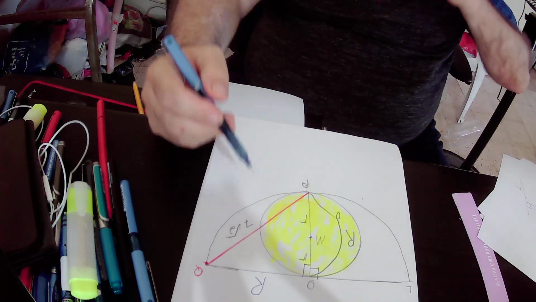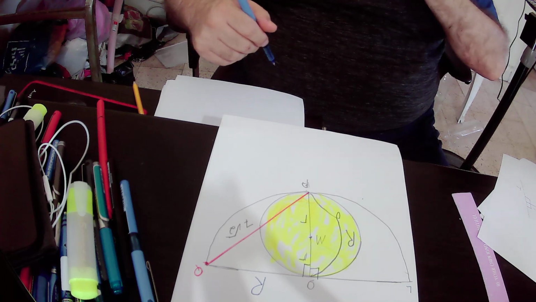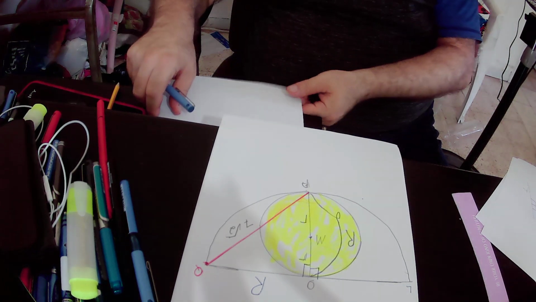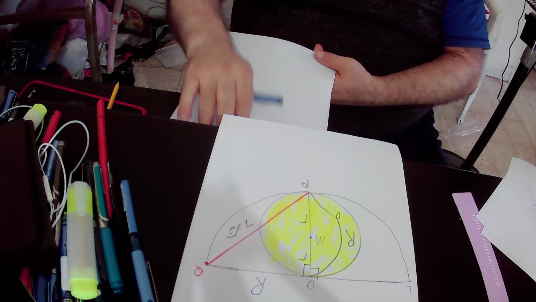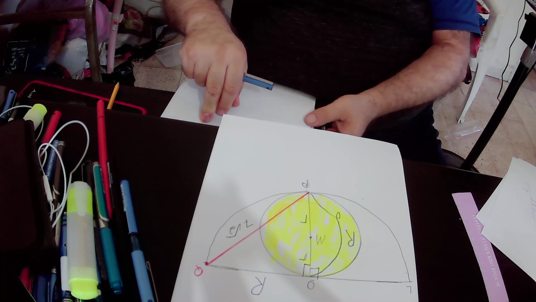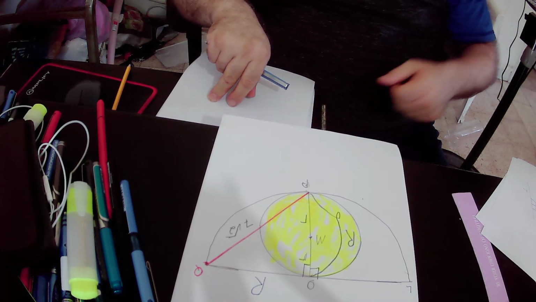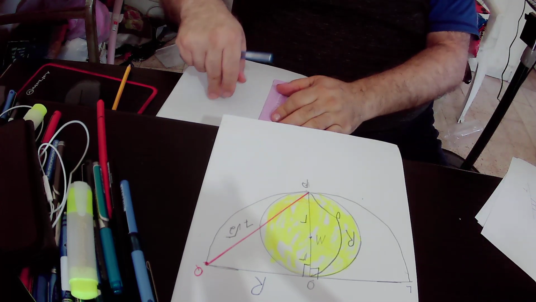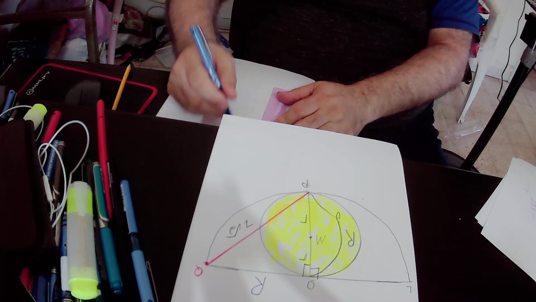Okay, so I will draw again the right triangle POQ. And we actually will implement the Pythagorean theorem on this right triangle in order to find out the value of capital R. Okay?